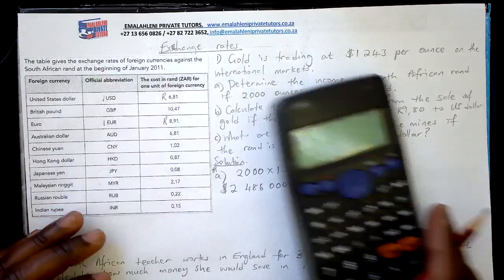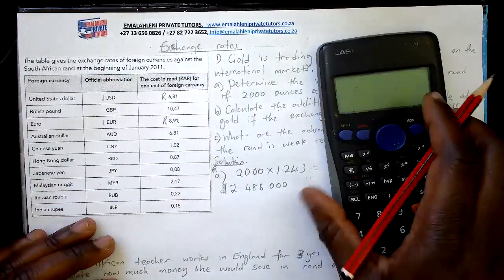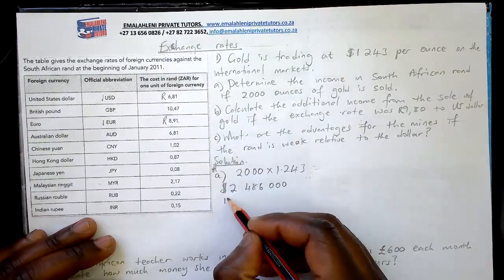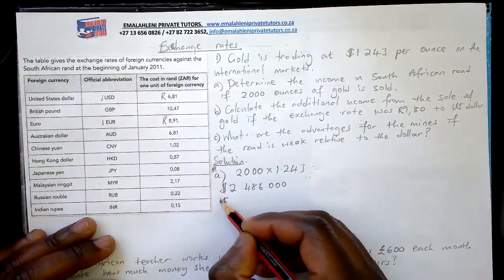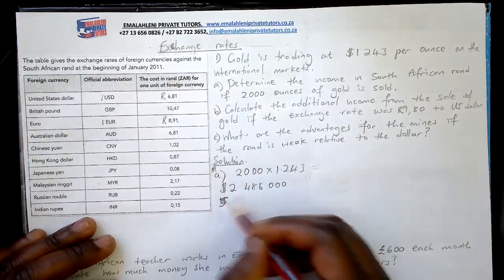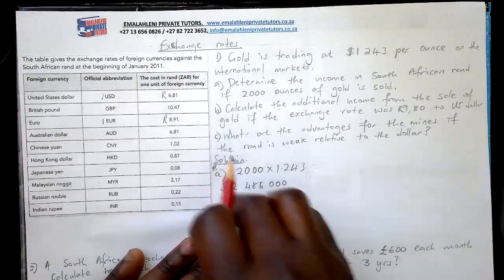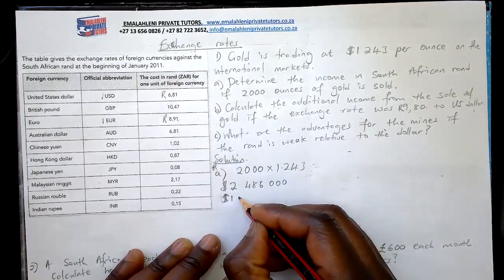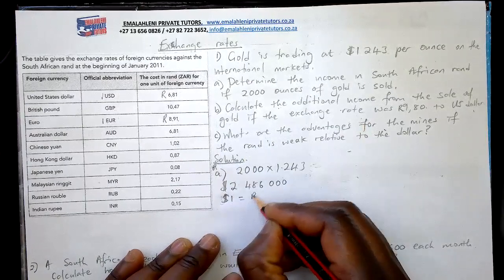These are dollars. And now, when you have got these dollars, we know that $1 is equivalent to what? $1 is equivalent to 6 rand 81.